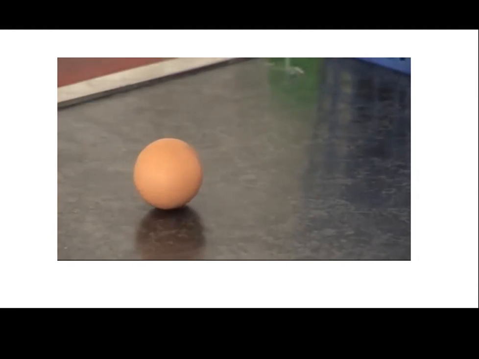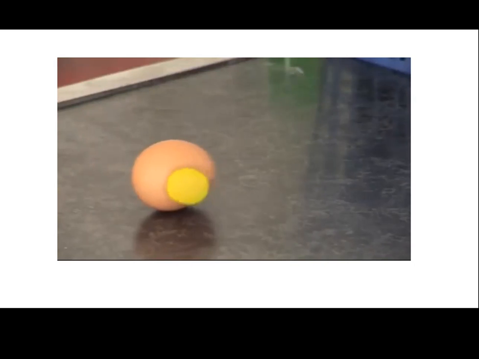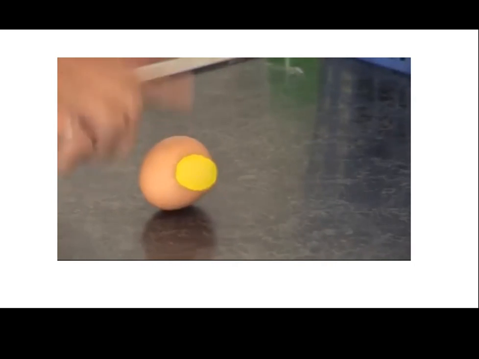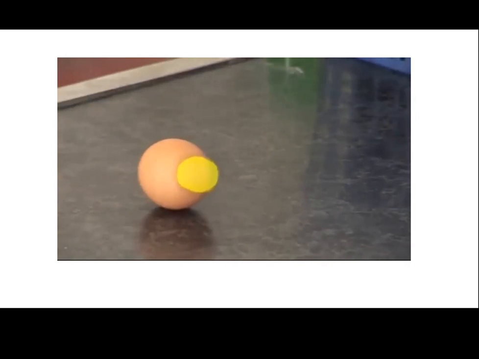What's going on? Why does it keep spinning? Well, it's because of something pretty important to physics, which is called inertia. Inertia is the property that all objects have, which keeps them doing what they're doing. So when you get the egg spinning, the yolk inside is spinning as well. And if you stop it from the outside, if you stop the shell, the yolk keeps spinning inside. So it'll get the egg spinning again without you having to touch it.